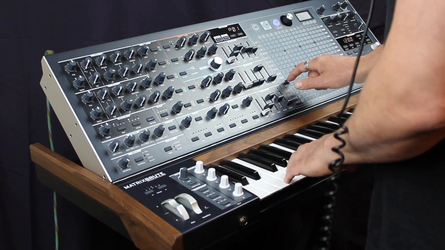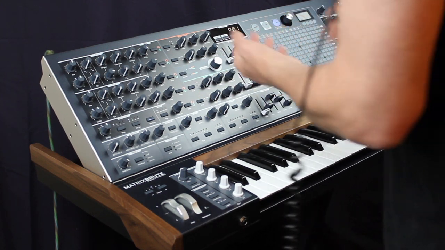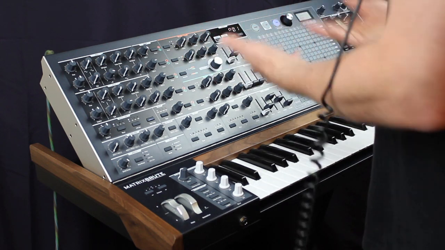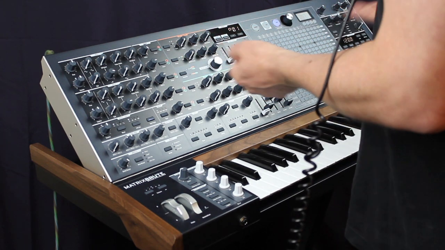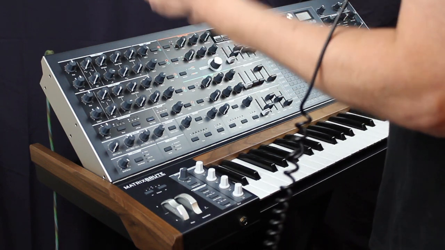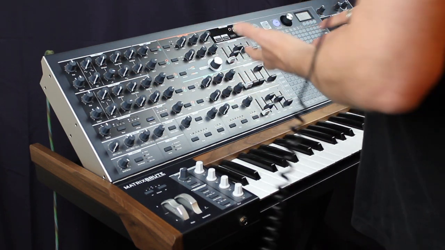Anyway, yeah, so you can direct velocity not just to the amplitude and not just to the filter, as is the case in so many synthesizers, but you can direct it to control any number of functions. So how fast you hit the key controls it. That's an amazing ability to control things.